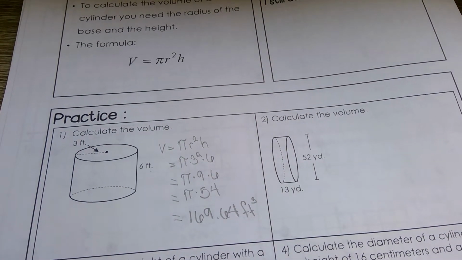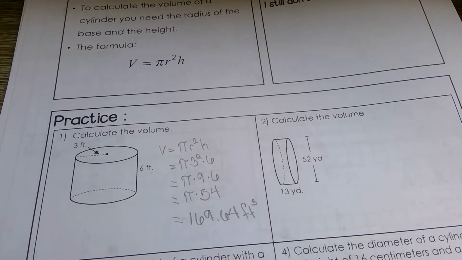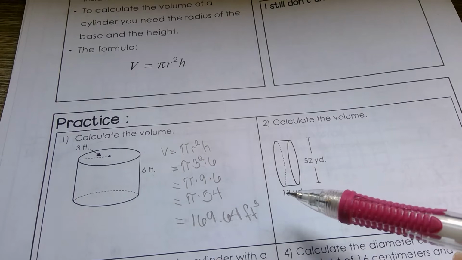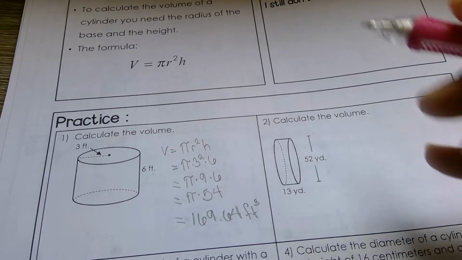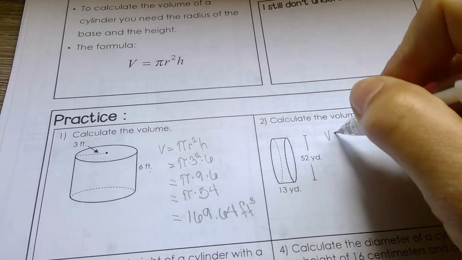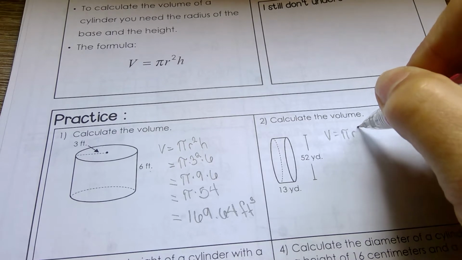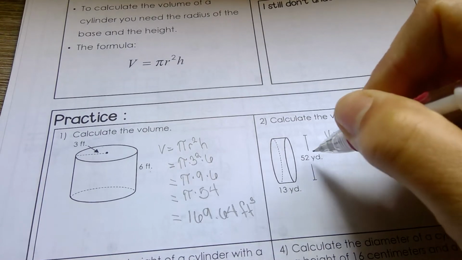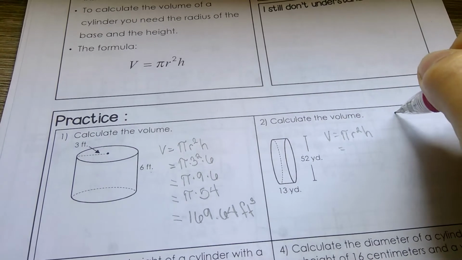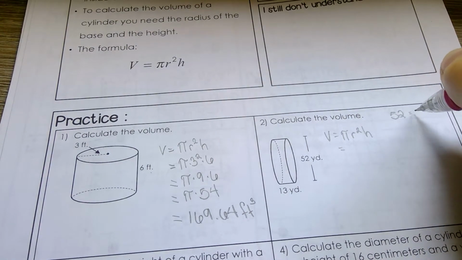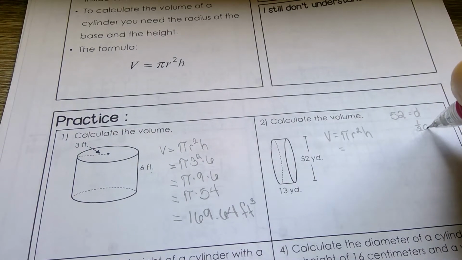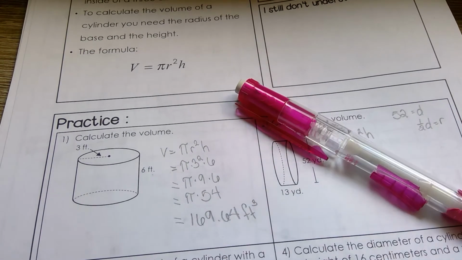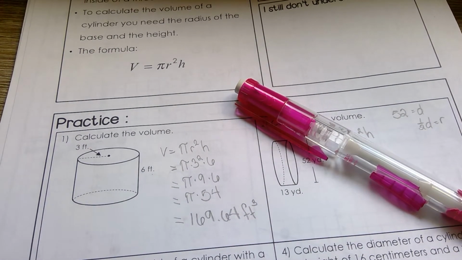Okay, so here we are with the volume of this funky shape. So in this case, we have this. This is going to be our height. This is going to be our diameter. So in order to figure this out, we're going to say that the volume is equal to pi times the radius squared times the height. We need to know what half of 52 is, because 52 is our diameter, and our radius is going to be half of the diameter. So we're going to take half of 52. We'll do that first. So 52 divided by 2 is equal to 26.